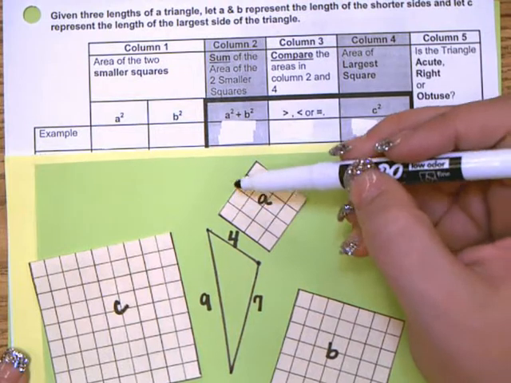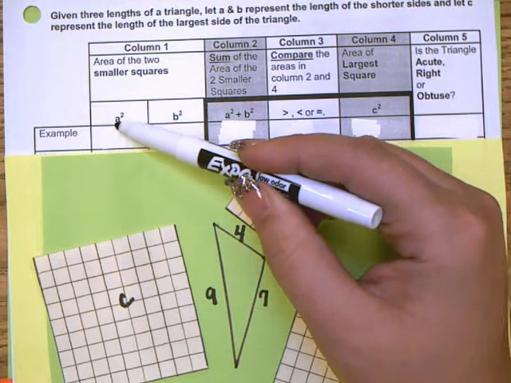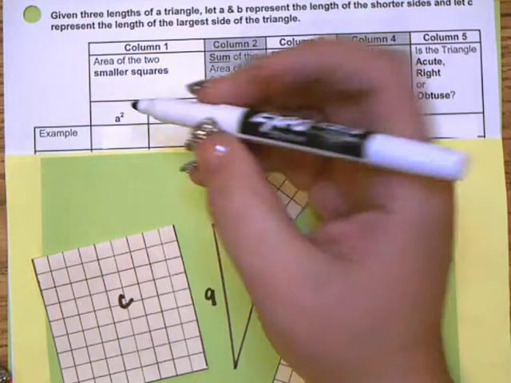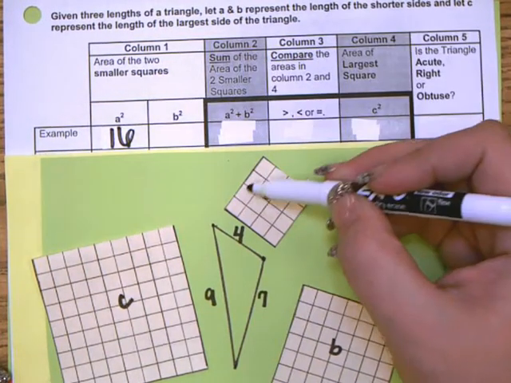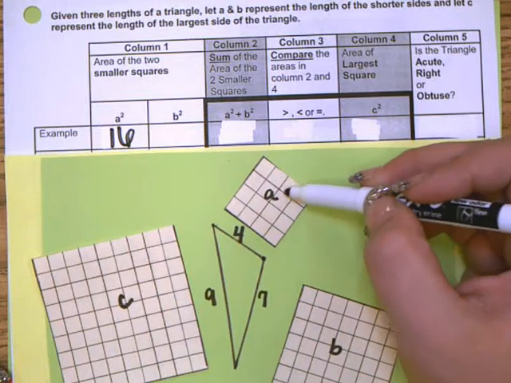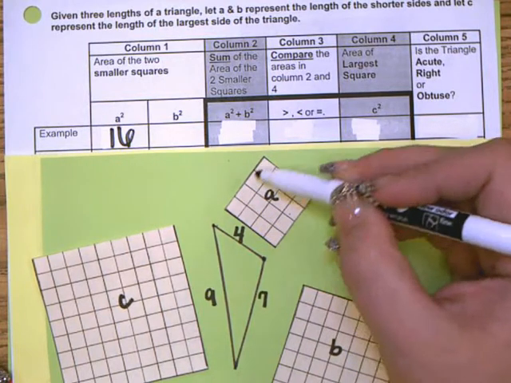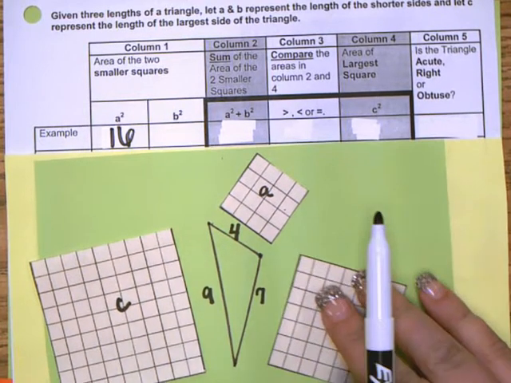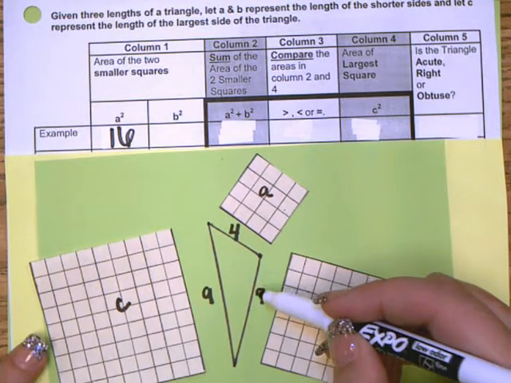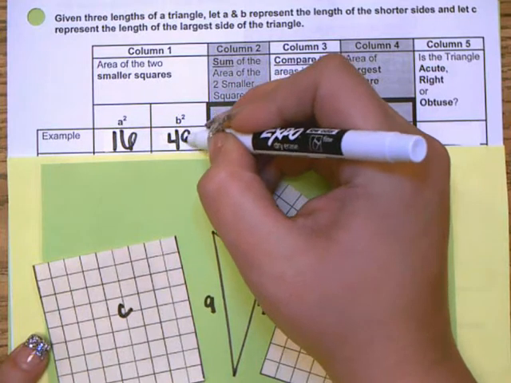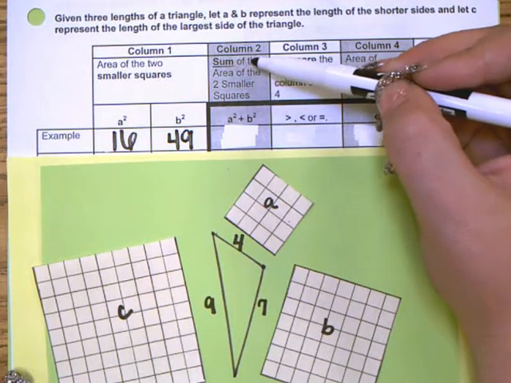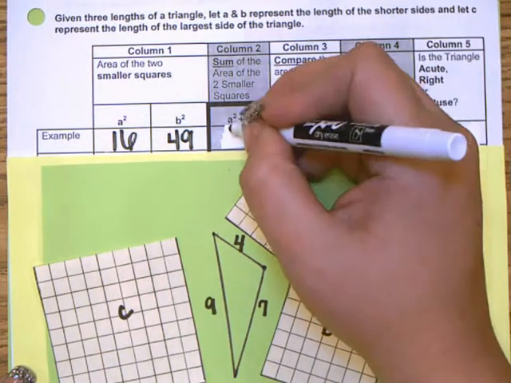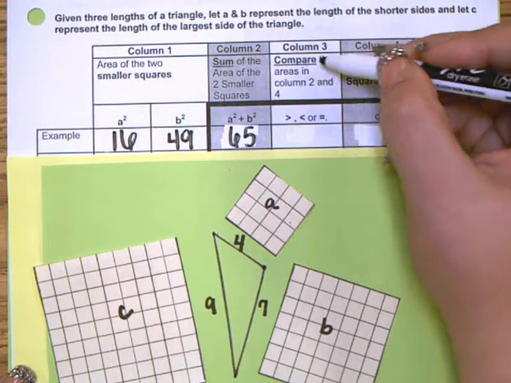Then we are asked to find the area of the 2 smaller squares. To find the area of a square, we take the side length, which is 4, and 4 times 4, 4 to the second power, is 16. So 1, 2, 3, 4, 5, 6, 7, 8, 9, 10, 11, 12, 13, 14, 15, 16. So there are 16 squares here, so 4 to the second power. We're going to repeat that with side B. So 7 times 7 is 49. And then it asks us to sum the areas of the two smaller squares, so we add these together and get 65.